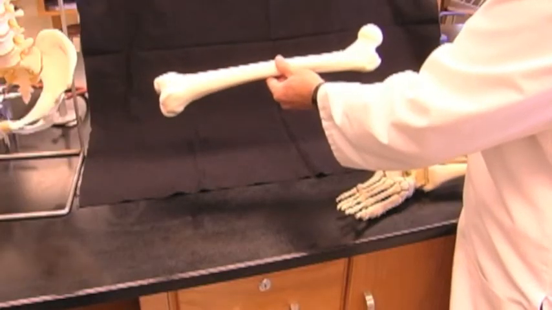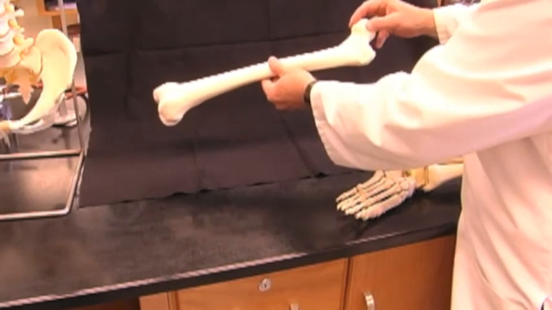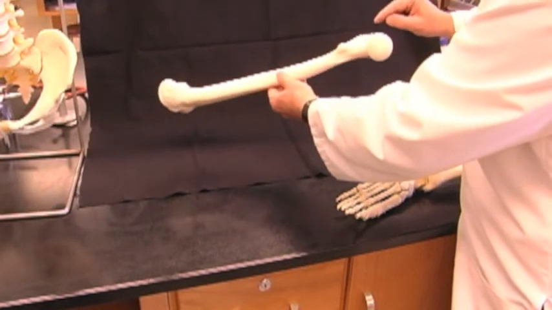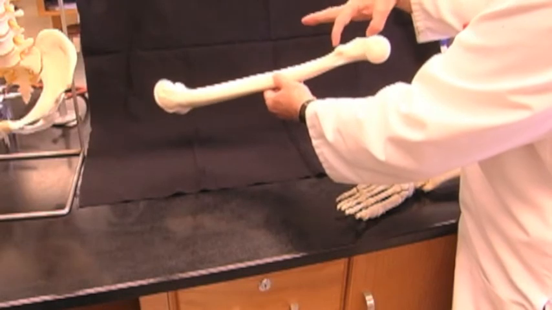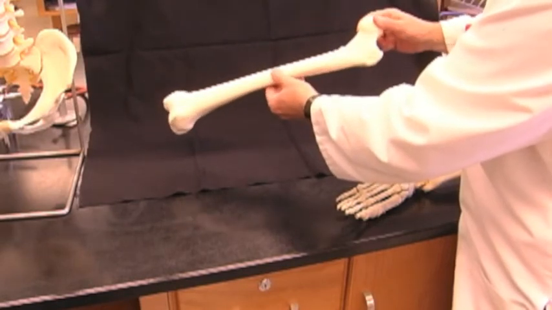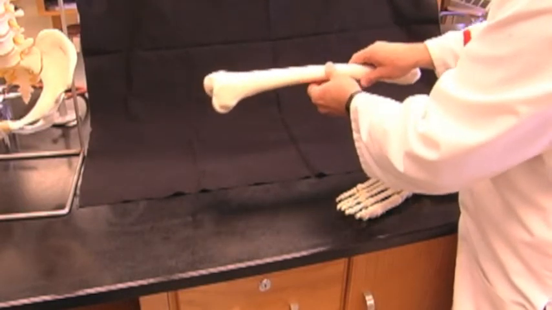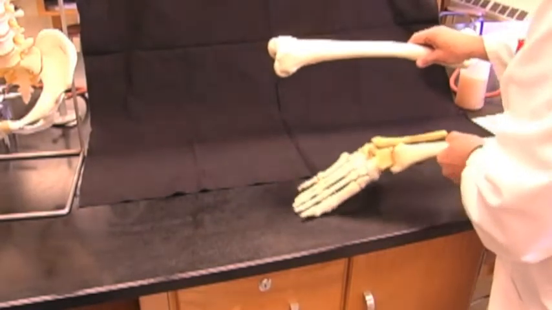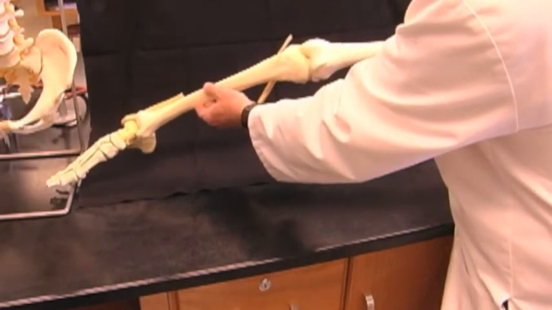Here we have the femur bone, and this is the head of the femur that goes into the acetabulum on the pelvic girdle. Then two distinct marks, the greater trochanter and lesser trochanter, big bony protrusions for muscle attachment. Below the head is the neck of the femur. Normally this is where the patella, the kneecap, would go, and this articulates with the tibia below. So this is your knee joint.